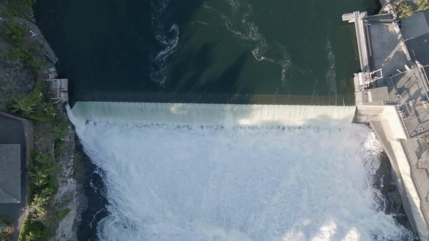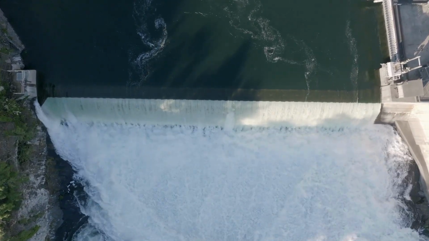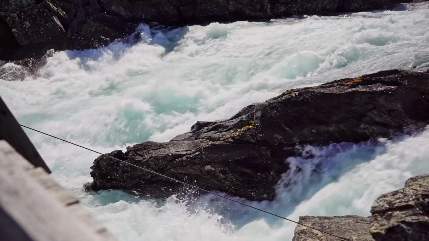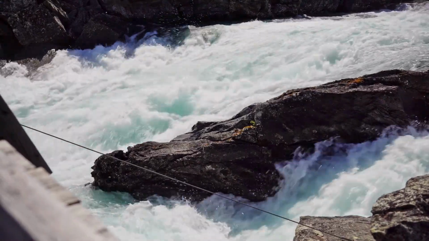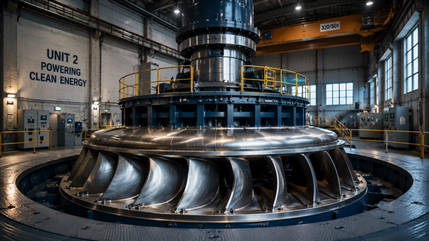Every second, enormous quantities of water flow through rivers around the world. But inside a hydropower plant, this moving water can do something remarkable. It can rotate a machine weighing several tons at hundreds of revolutions per minute, and ultimately generate electricity for thousands of homes. At the heart of this process is one extraordinary piece of engineering, the hydropower turbine.